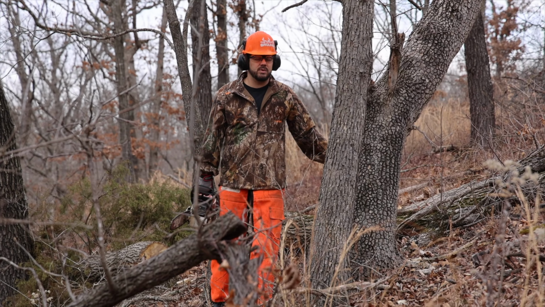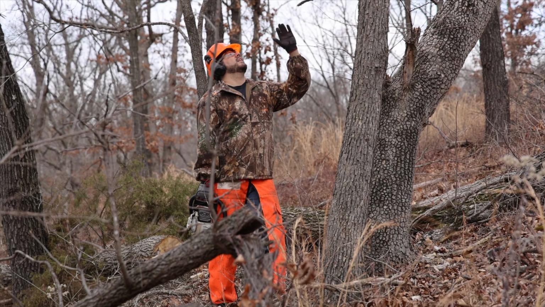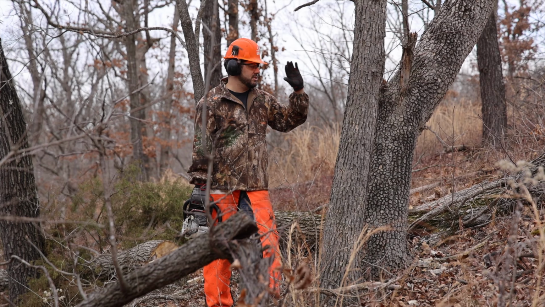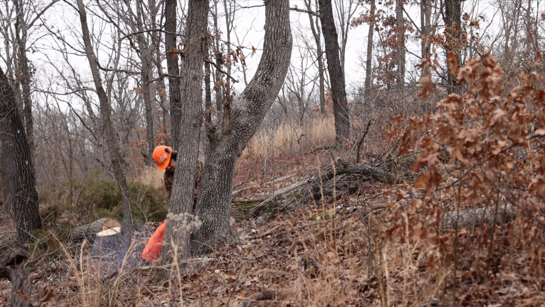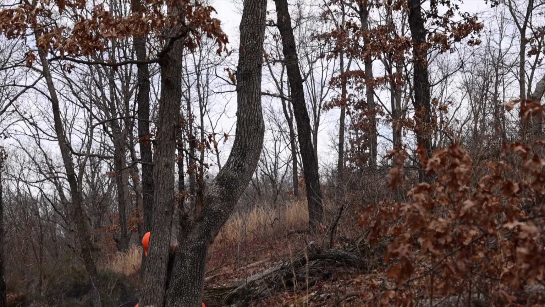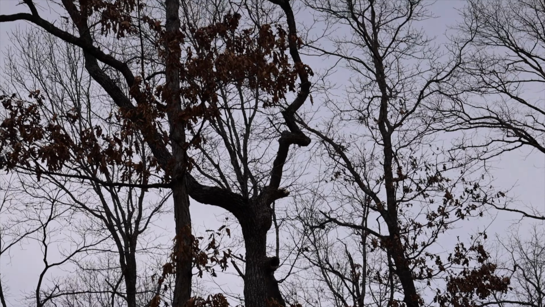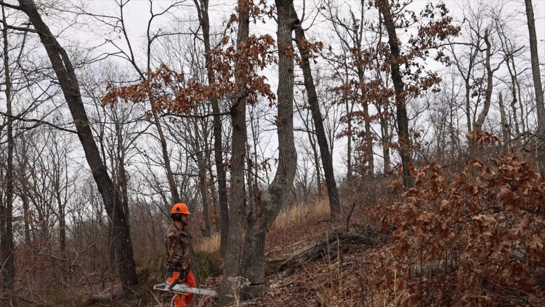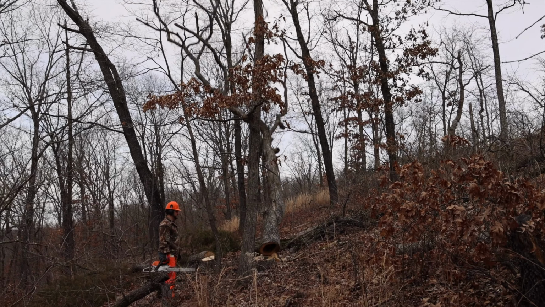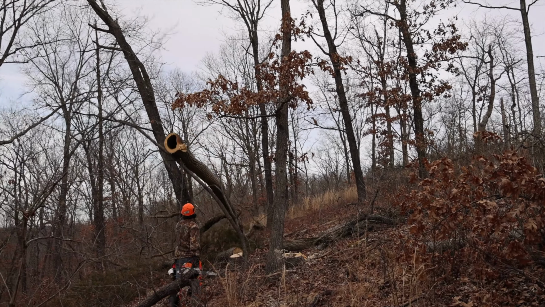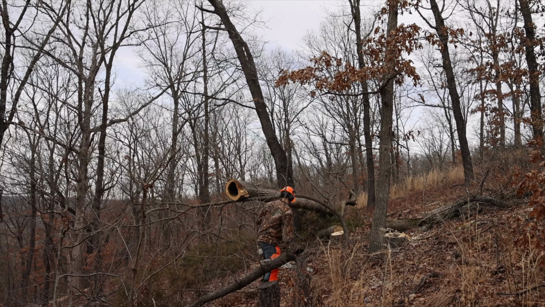I mean, you can judge which tree to leave, and then you have to look at the canopy and go, all right, I want to open up as much canopy as possible to allow growth. This tree's got to go. There it goes. Timber. Gotta watch out for those.